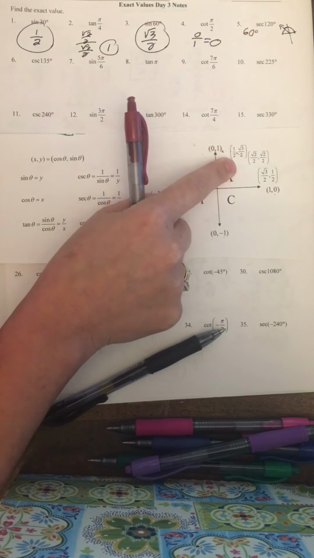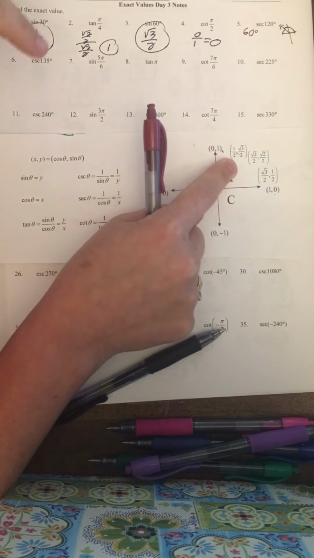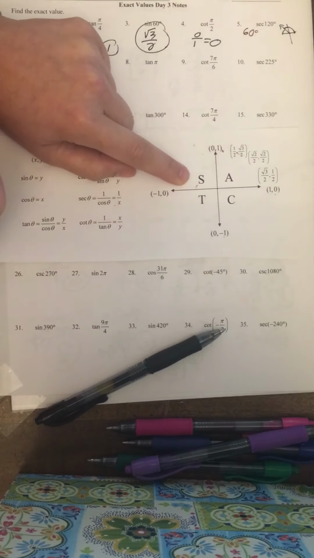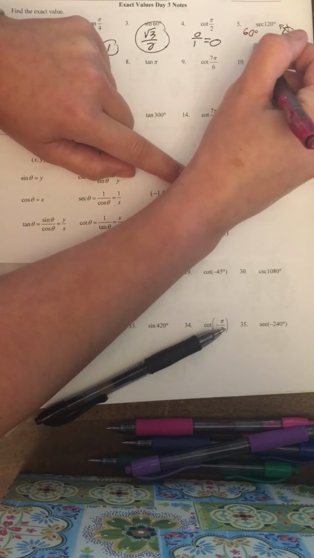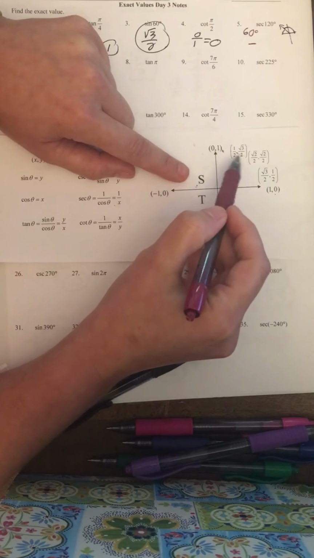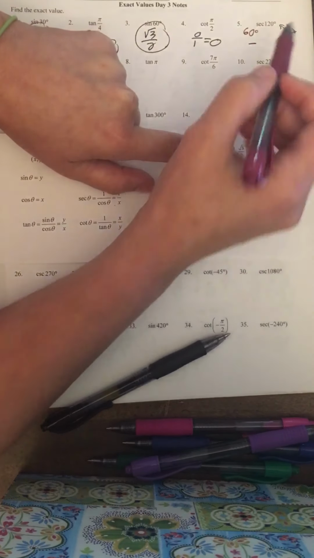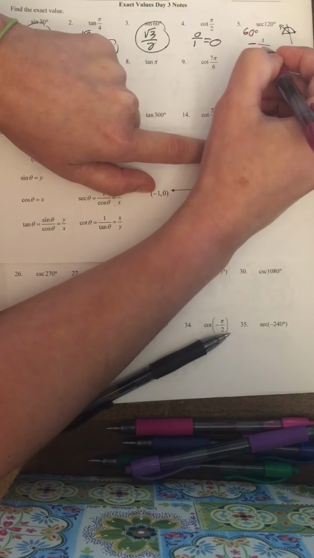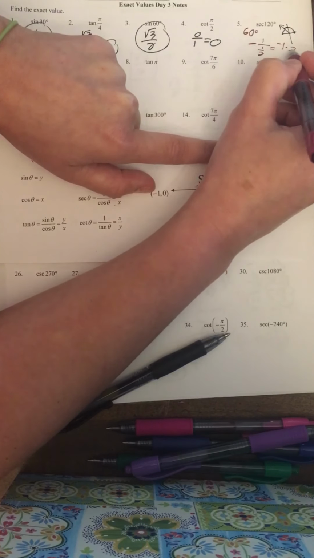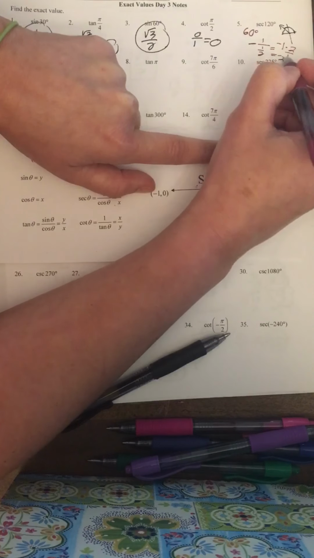Secant is the reciprocal of cosine, and because we're in the second quadrant, only sine is positive, so cosine is negative, which means our answer is negative. And the cosine at 60 degrees, cosine goes first, is 1/2. This is 1 over 1/2, which would just give us -1 times the reciprocal of 1/2, which is -2.